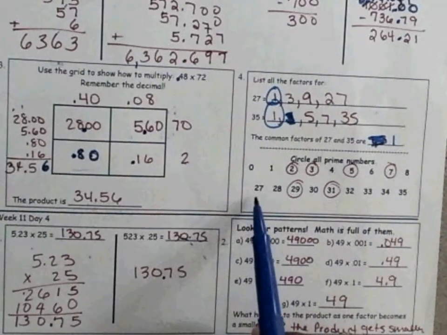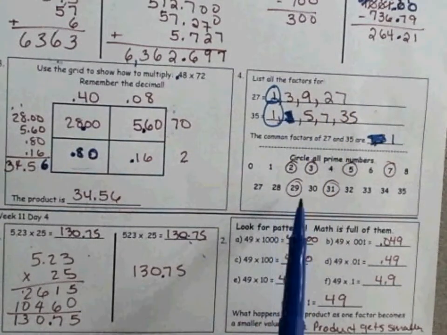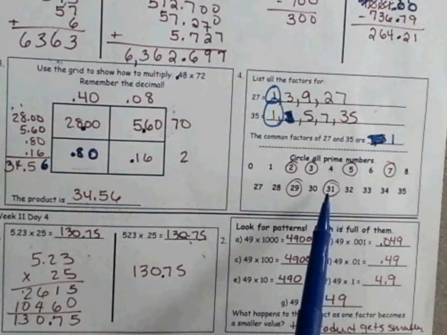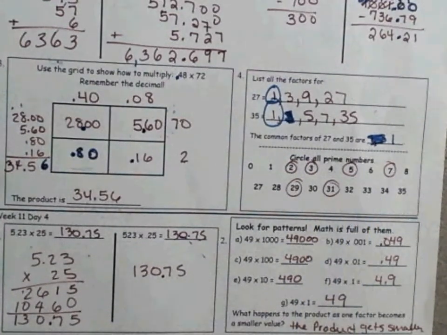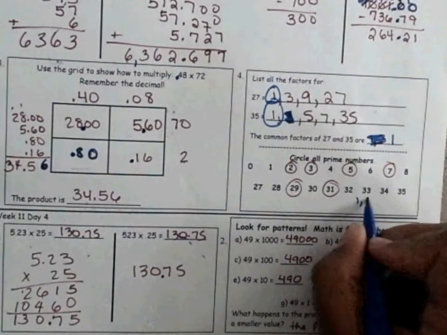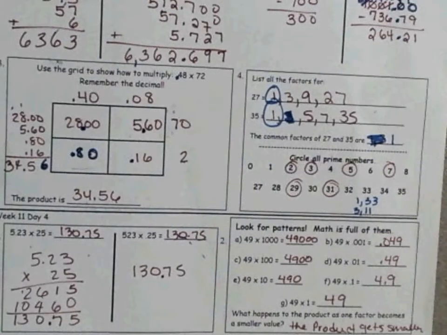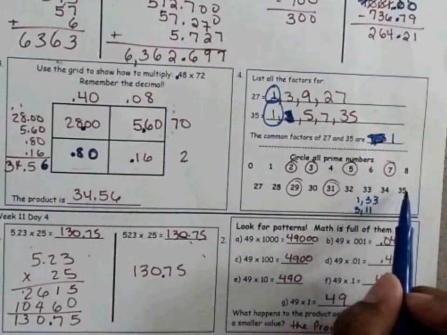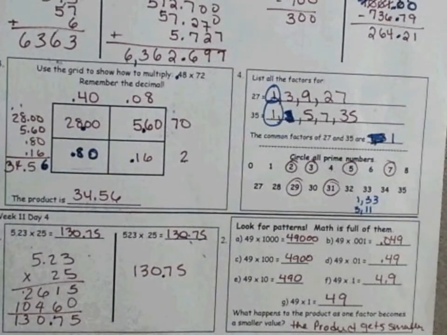8 is not prime. 27 is not prime. As you can see up here, it has more than 2 factors. 29 is prime. It only has 1 and 29. 31 is prime, 1 and 31. 33 is not prime. If you think about it, it has 1, 33, 3, and 11. Okay, so that is not a prime number. Just because it's odd doesn't make it prime. And 35 is not prime. As you saw, it has more than 2 factors.